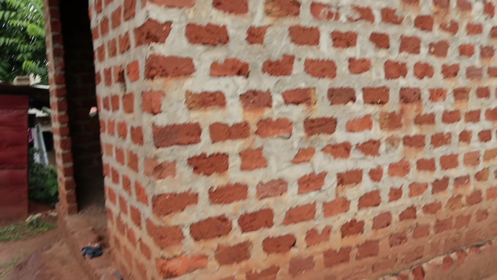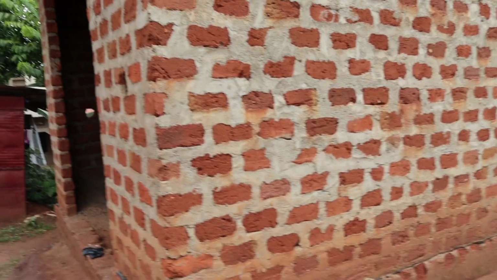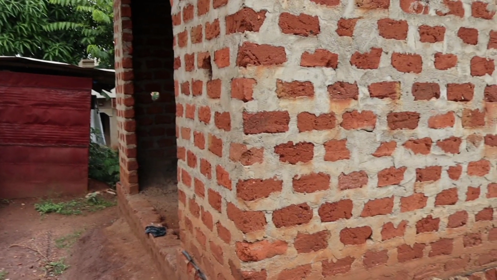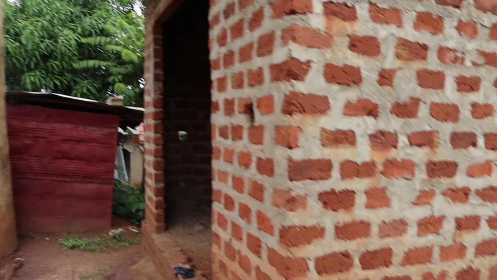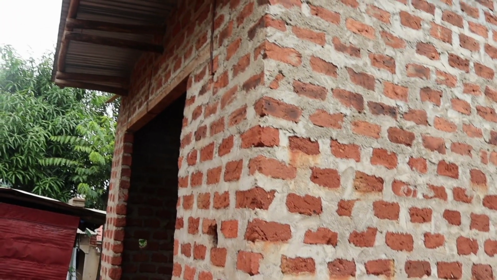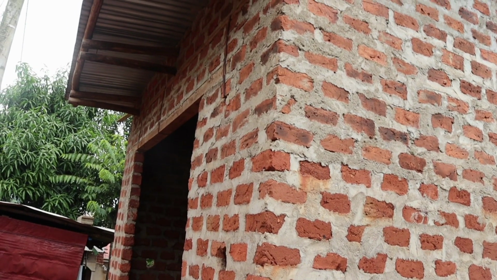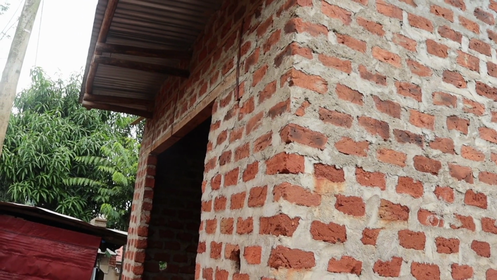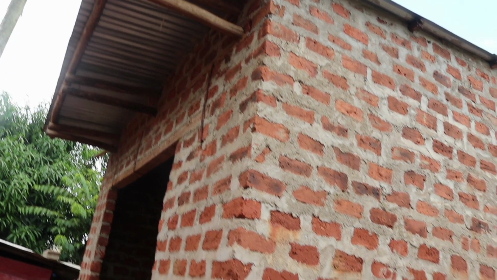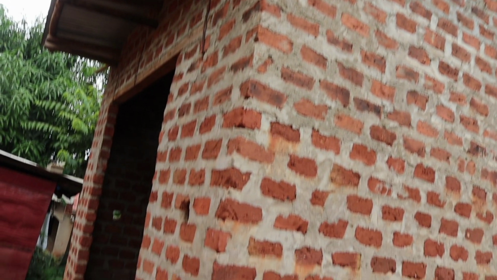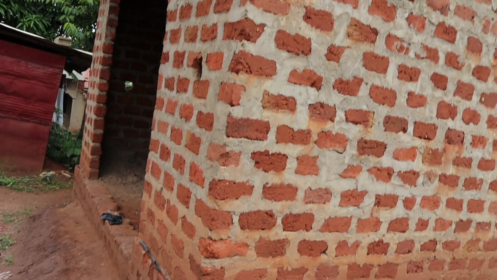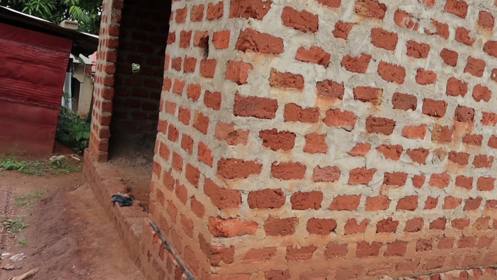Now, if you're going to build a room that is about 15 by 15 from foundation to wall plate with soil bricks, you need around 3,000 bricks. What do I mean by 3,000 bricks? Each elf truck carries 1,000 bricks. An elf truck, I don't know how to explain that to you, but understand that an elf truck carries 1,000 bricks. If you need 3,000 bricks, you need 3 elf trucks. That is from foundation to wall plate.